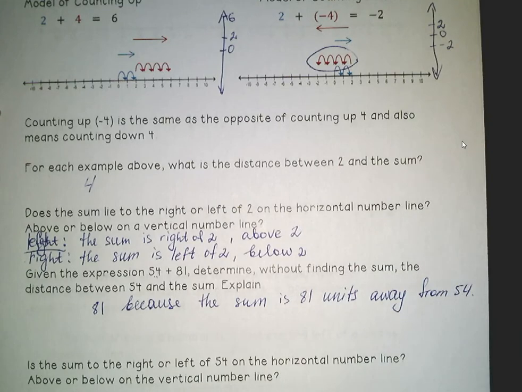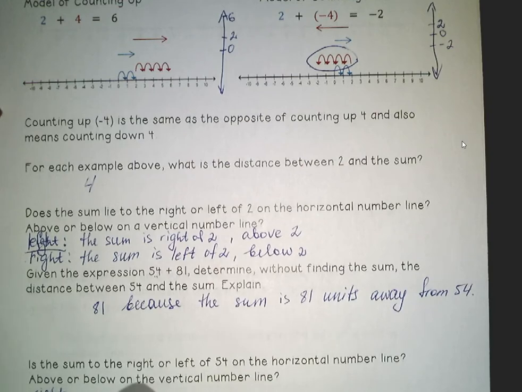Is the sum to the right or left of 54 on the horizontal line, above or below on the vertical number line? If I'm adding 81 and it's a positive integer, I'm going to the right, correct? So it's going to be right and above the number line if I were to draw it on the vertical number line.